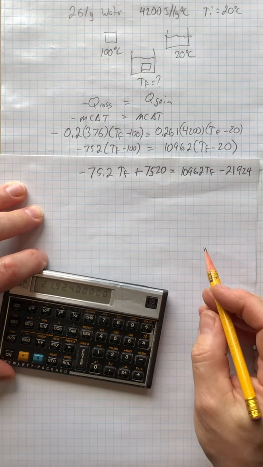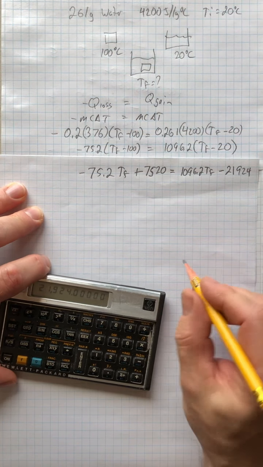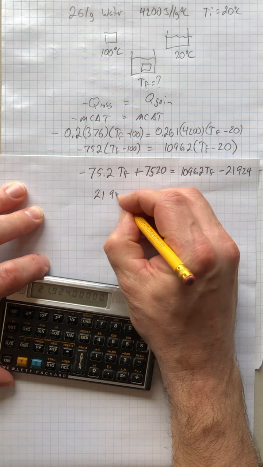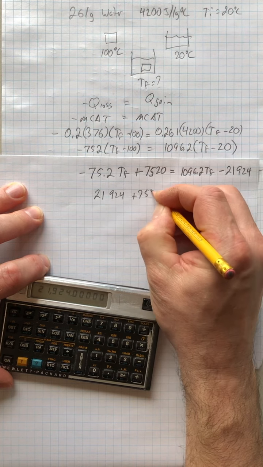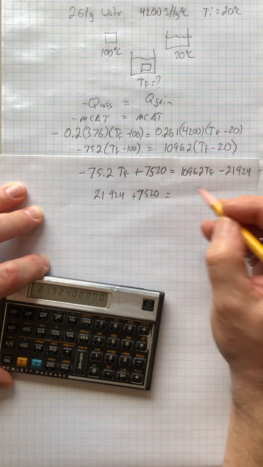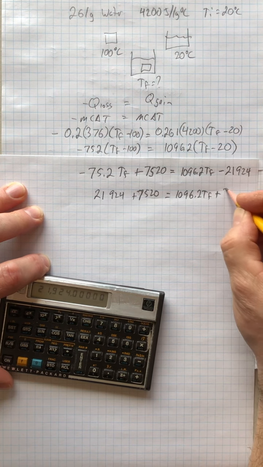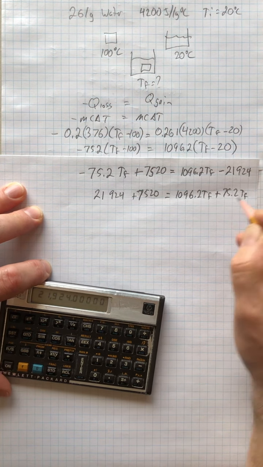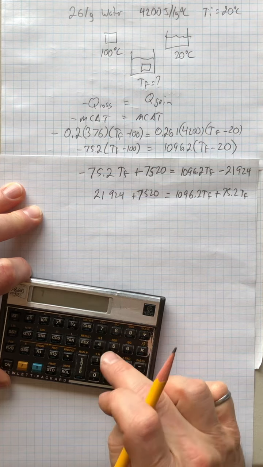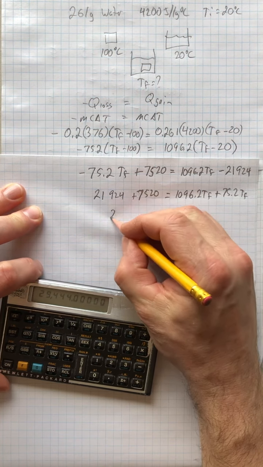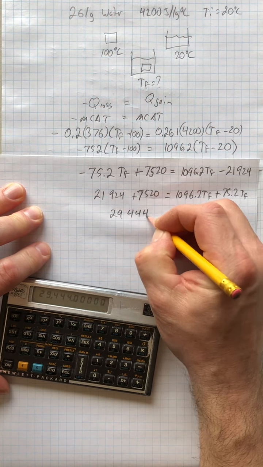I can take the TFs over there so they're all positive, bring that guy over there so he's positive. Equals 1096.2 TF plus 75.2 TF. So let's go 7520. This side is now 29,444.